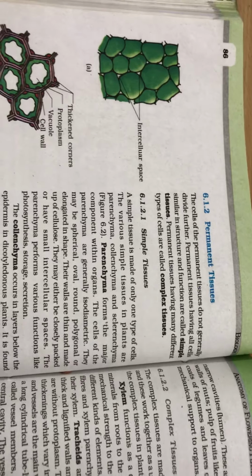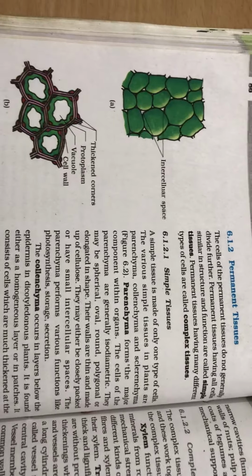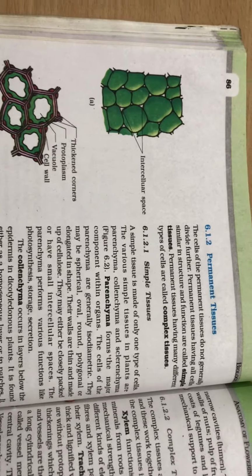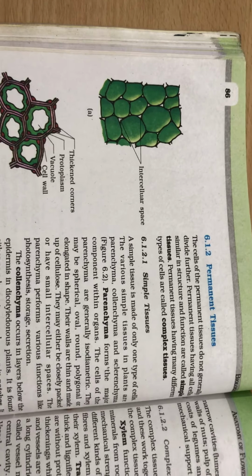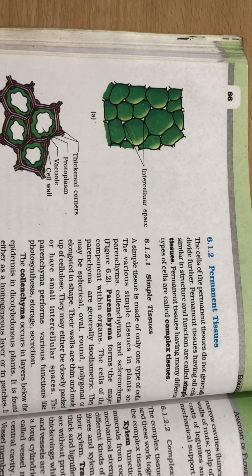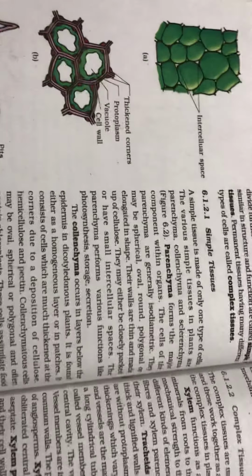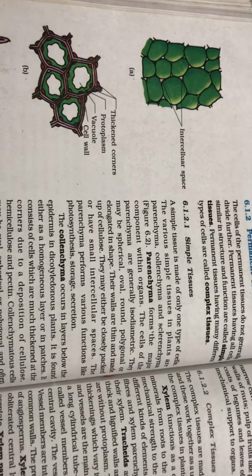Permanent tissue is there, but the cells inside it are different, so that is called complex tissue. If the cells are similar and have a similar function, then it is called simple tissue. Understand? So let us see simple tissue first of all.